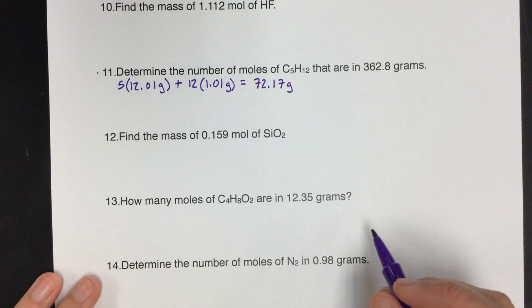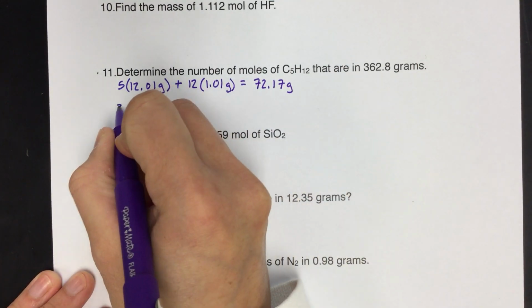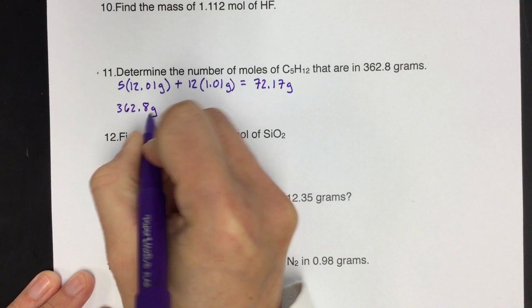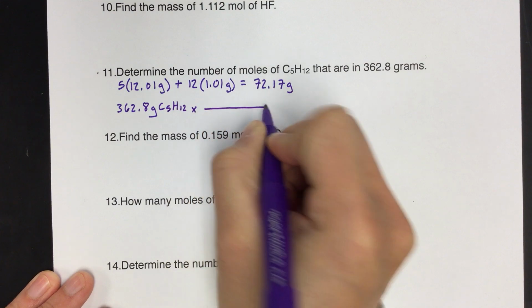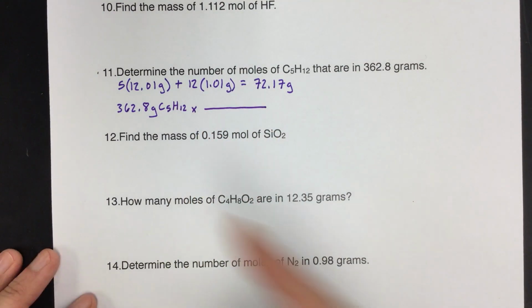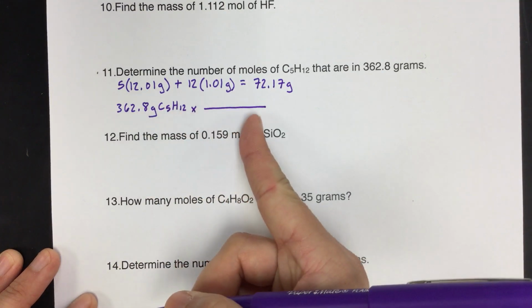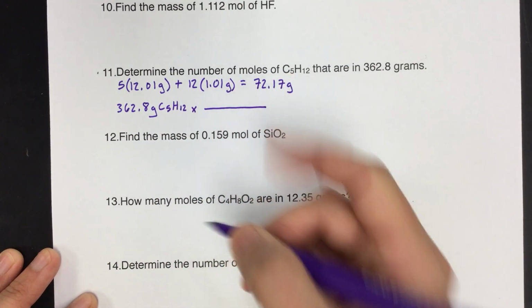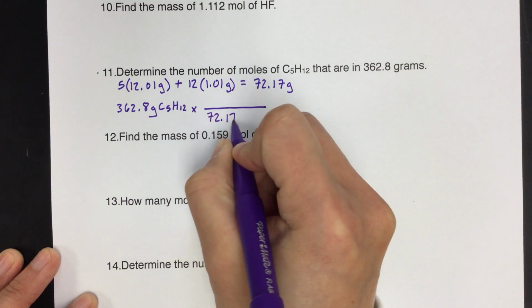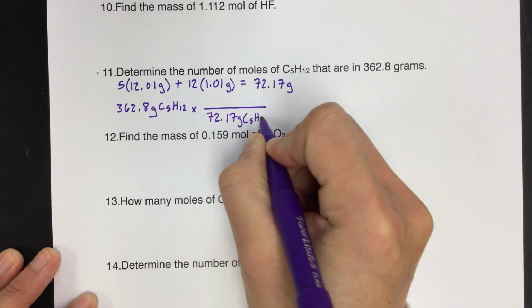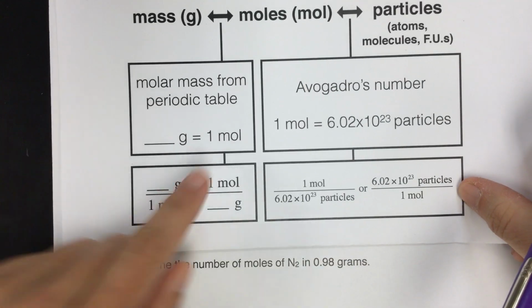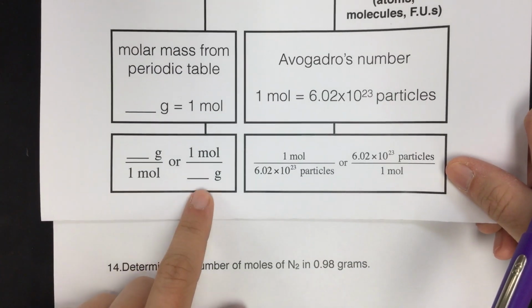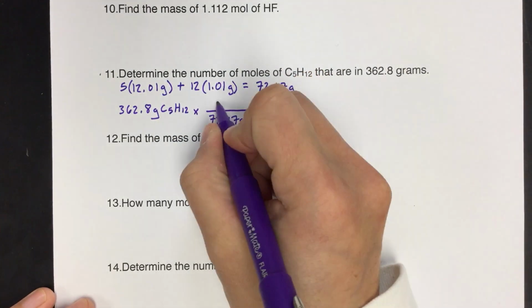And we're going to start with the number that they give us. So this 362.8 grams. And this time we want an answer in moles. So we want to cancel the grams out. So this needs to go in the bottom this time of our conversion factor to cancel, and it's this number here. There we go. And that's always going to be for 1 mole. So remember, this is in our conversion sheet. It's always for 1 mole. So this time we are using this version of the conversion factor with the mole on top.